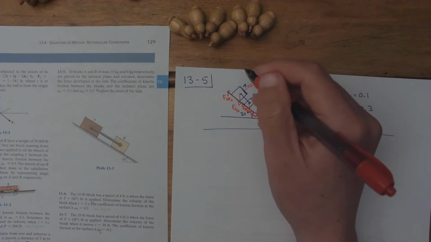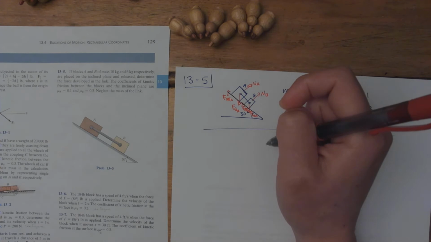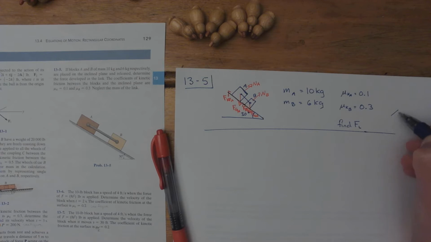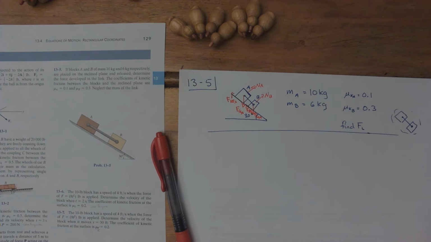And then I have the link between the two blocks. So the link exerts a force on block A. It also exerts a force on block B. If you look at the system as a whole, so block A and block B and the link, then the force that the link exerts on A and the force that the link exerts on B are both internal forces. So those forces shouldn't appear when you look at the system as a whole. So if I have the force of the link acting in one direction on block A, it should act in the opposite direction on block B.